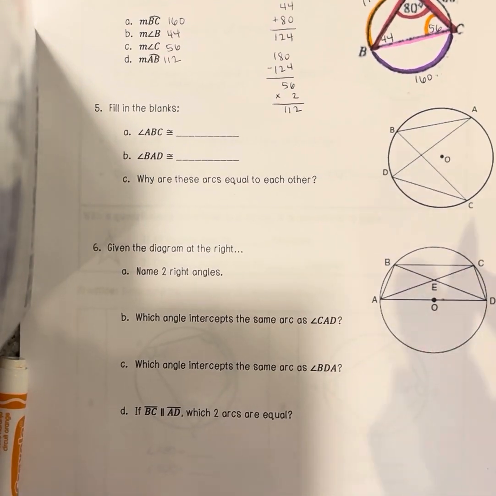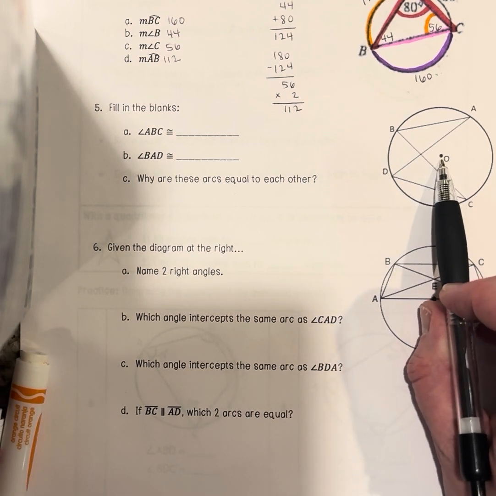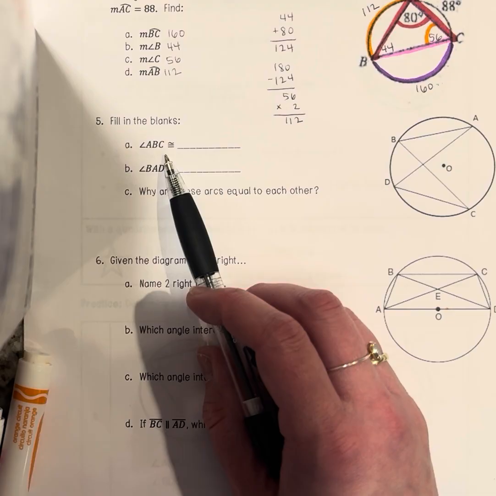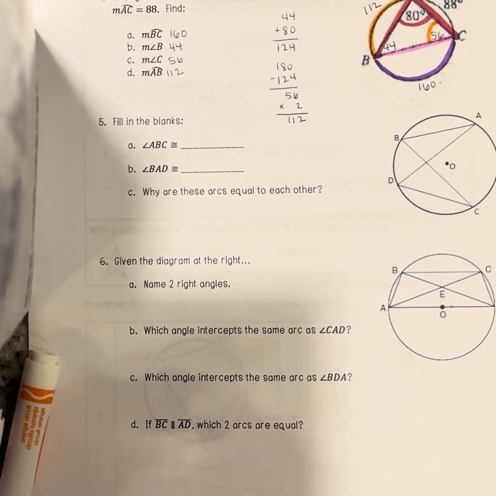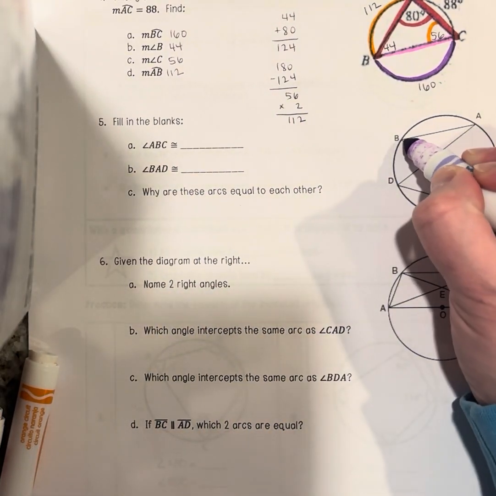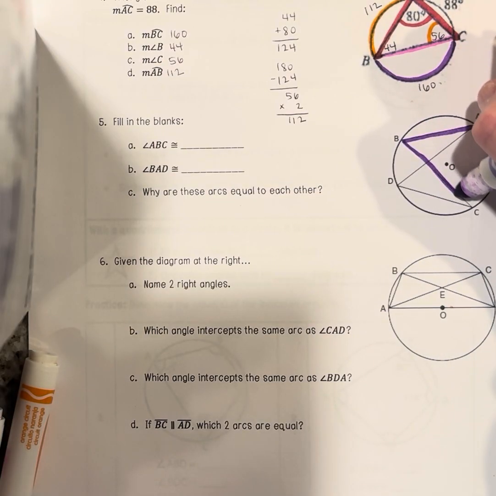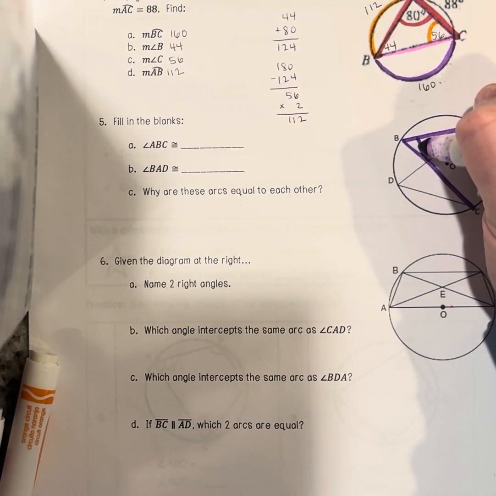All right, more inscribed angles again because they don't hit the center. So fill in the blanks. Angle ABC is the same as which one? Let's highlight ABC. ABC goes this way. This is angle ABC.